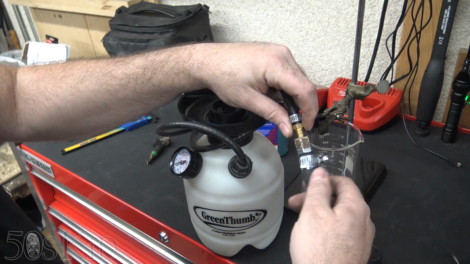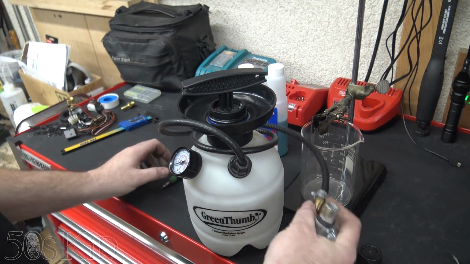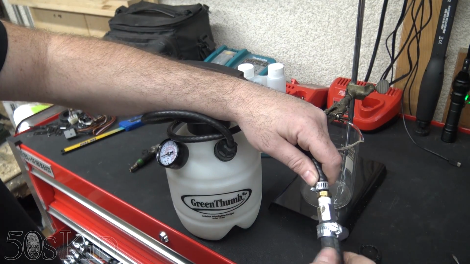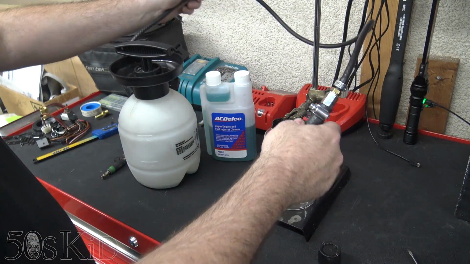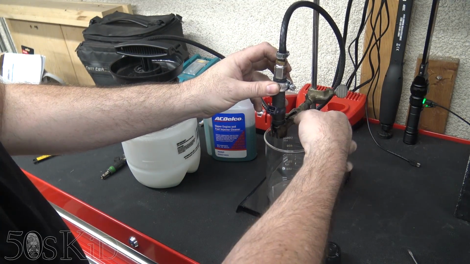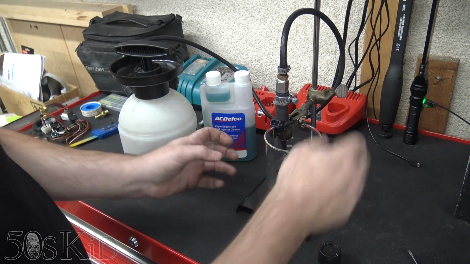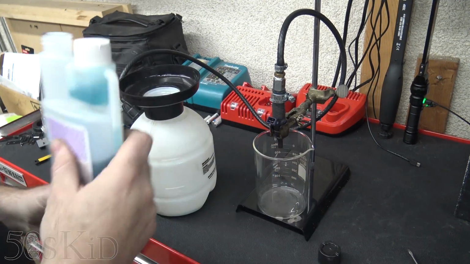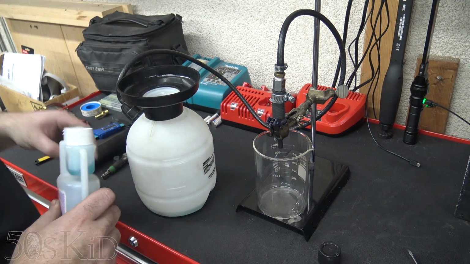Since I've taken this connection off when I was cleaning this a second ago, I need to go ahead and put some thread tape back on that. So I got the Teflon tape on there. I've just got this little test stand set up here just for the purposes of demonstration in this video. You absolutely don't need this. This is just to hold it so that we can see it easier, but you can just lay this right in there and do it that way. It's not really a big deal at all. So I'm going to put some of the cleaner in there. I've already got cleaner in there from before. Let's just make sure the level is good.